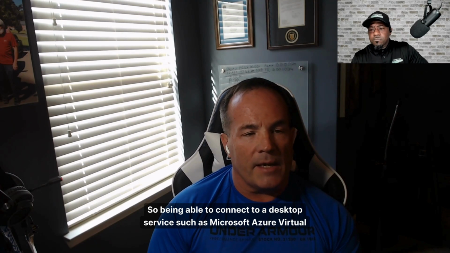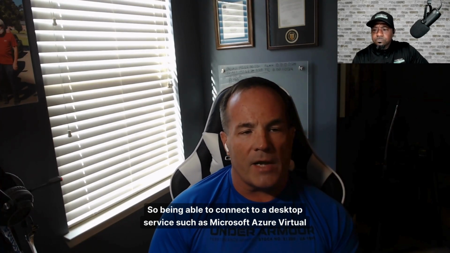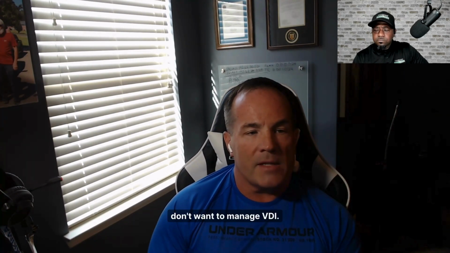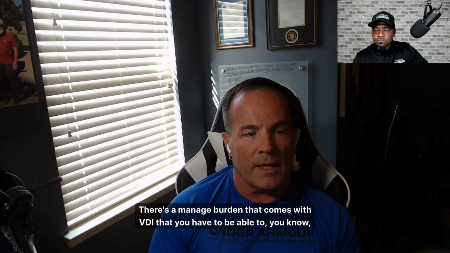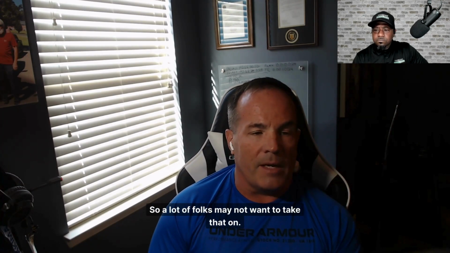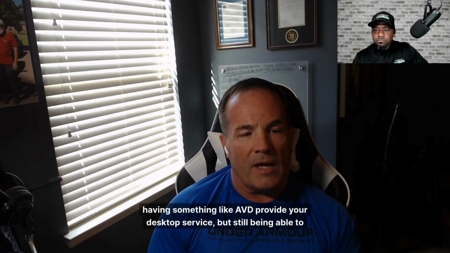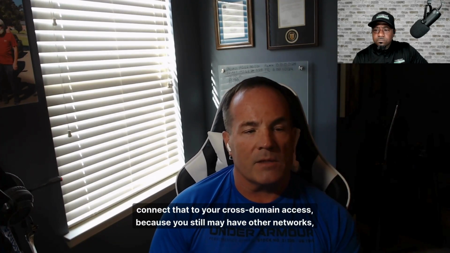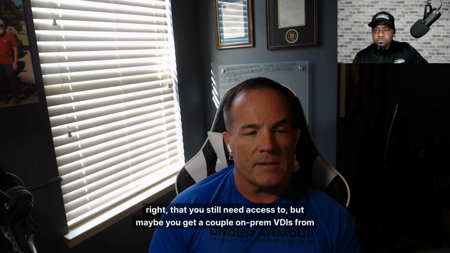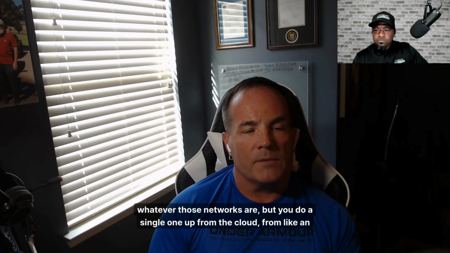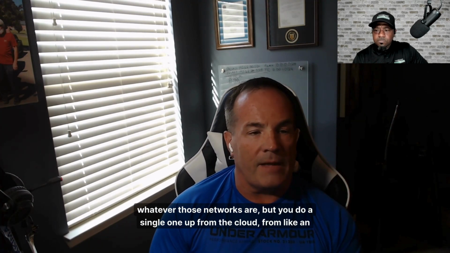So being able to connect to a desktop service such as Microsoft Azure Virtual Desktop, AVD, I think is a great feature, especially for a lot of folks out there who don't want to manage VDI. There's a management burden that comes with VDI, where you have to have the admins there to manage it. So a lot of folks may not want to take that on. So having something like AVD provide your desktop service, but still being able to connect that to your cross-domain access, because you still may have other networks that you still need access to. But maybe you get a couple of on-prem VDIs from whatever those networks are, but you do a single one up from the cloud, from an AVD type scenario.